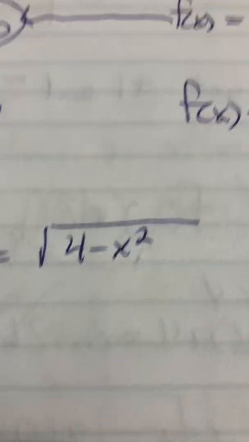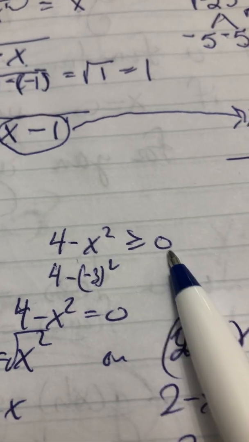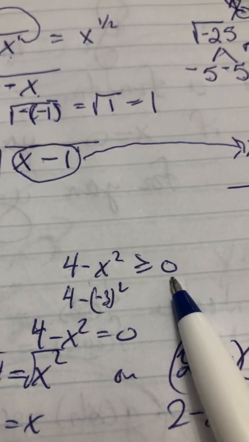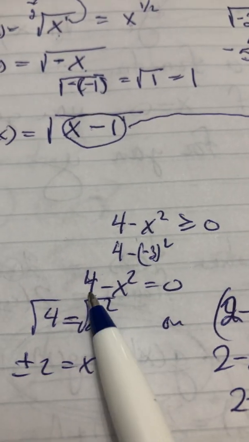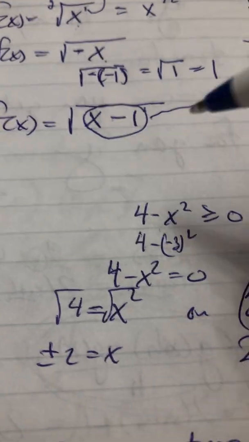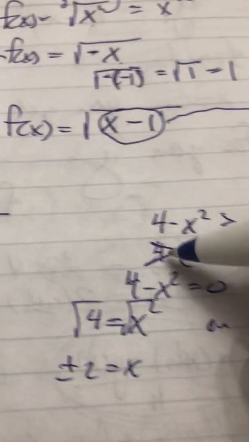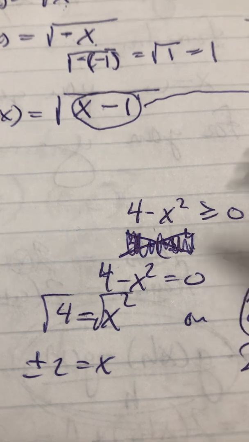And you can get more complicated functions, like the square root of 4 minus x squared. And again, you just start off with 4 minus x squared greater than or equal to 0. And you really first want to start with, ignore that, that'll come back later, I'll rewrite it when I get there.